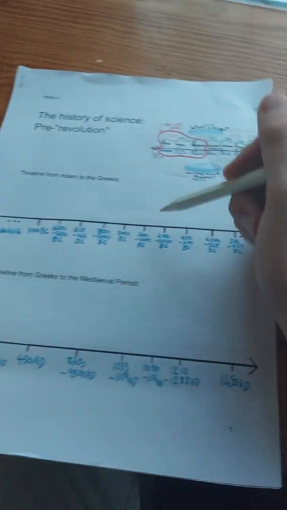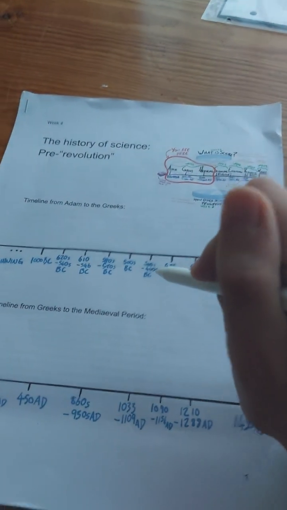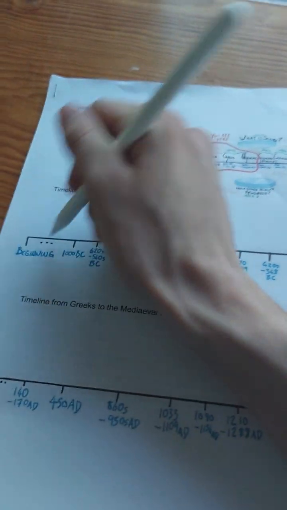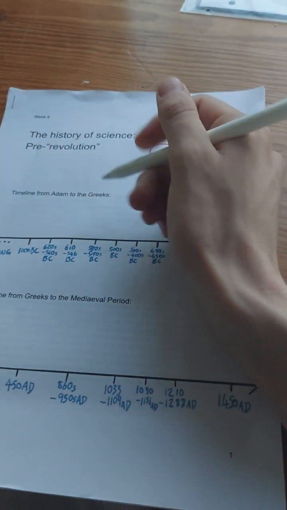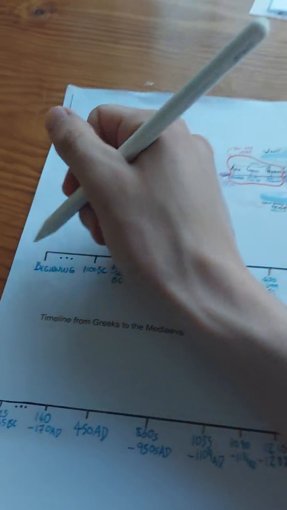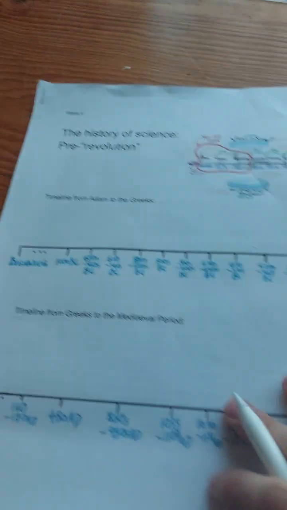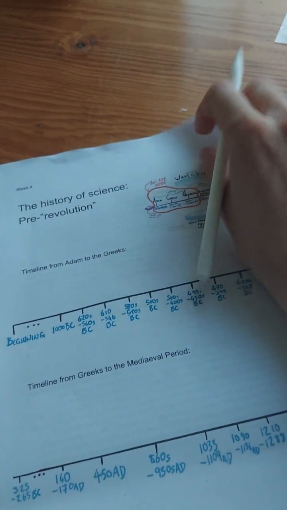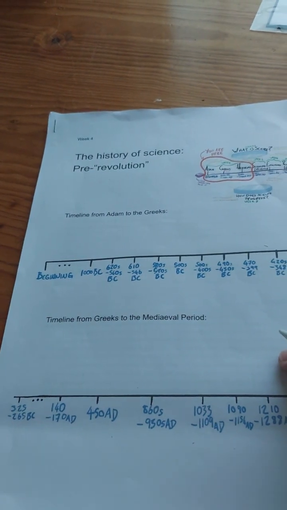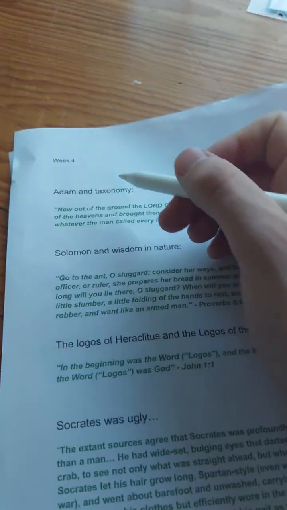And so every single part of this lecture is just making the same point. And I'm having the students draw out the same point over and over again so that it's more engaging. So when we look at Adam, we look at taxonomy. And what do I mean by this? I mean the thing on the next page. We have a number of quotes, a number of examples, and the first quote is this: Adam and taxonomy.